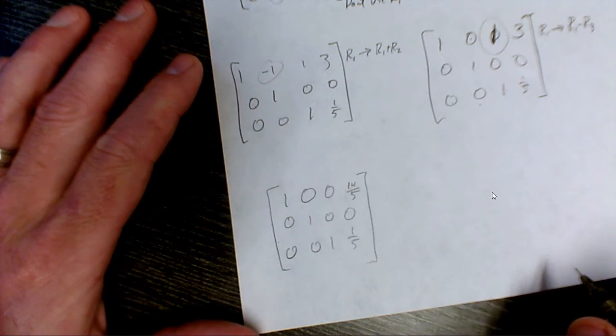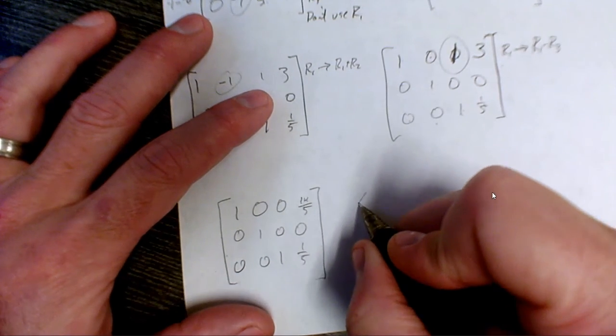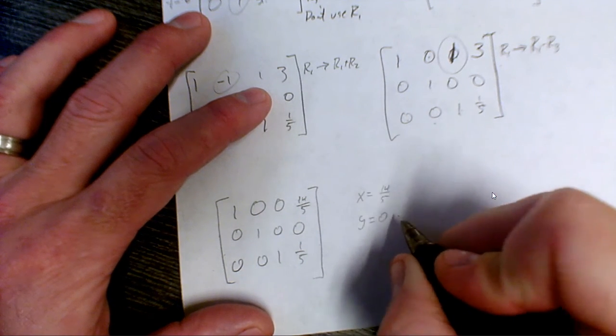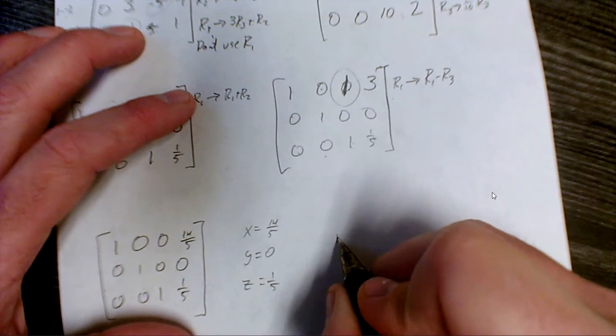There's my matrix. I'm done. I got ones down the diagonal. What does this say? This says x equals 14 over 5, y equals 0, and z equals 1/5. We could write it in coordinate notation like this.